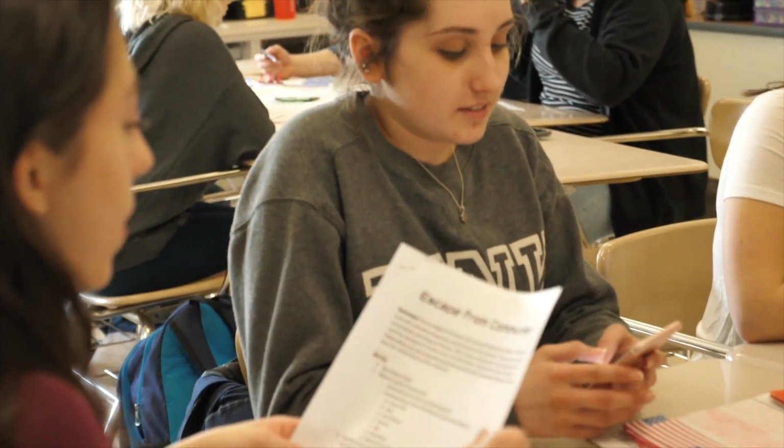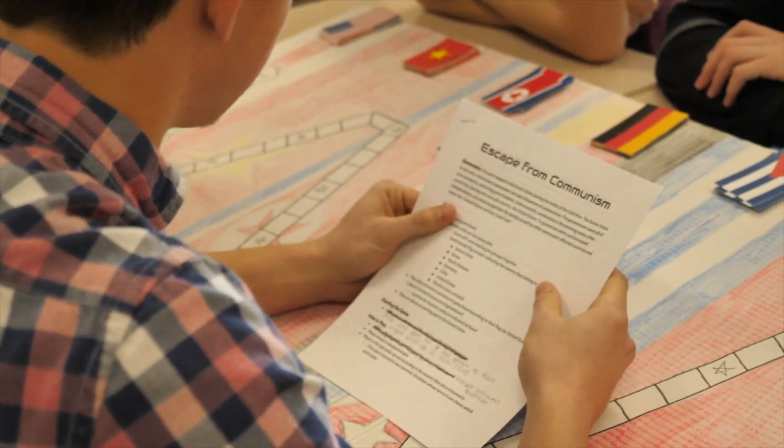The Soviet Union during the midst of the Cold War. The Soviet Union is not only a dominant superpower, but also the parent of communism.